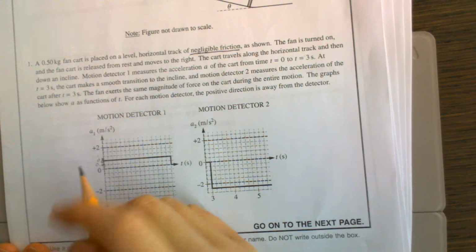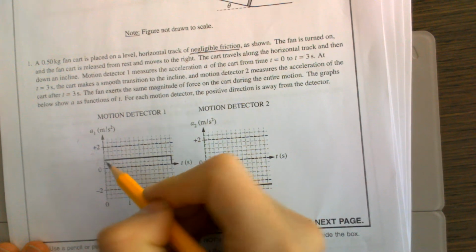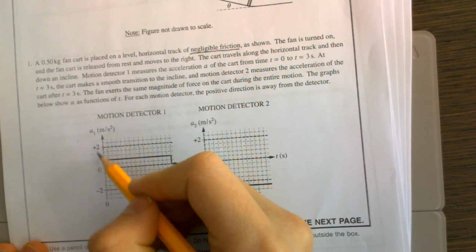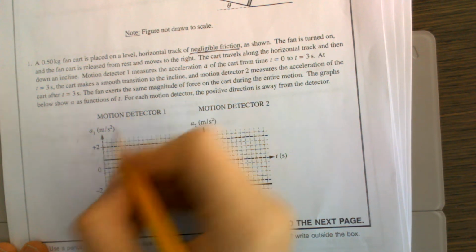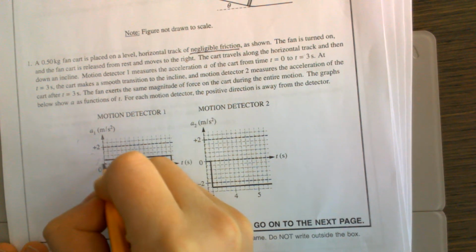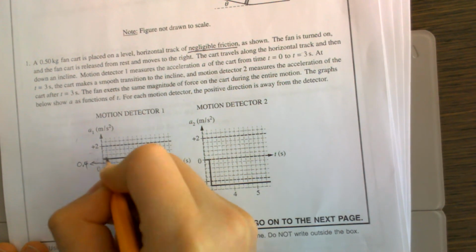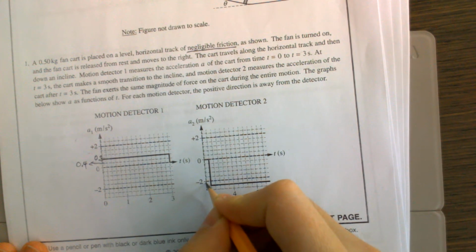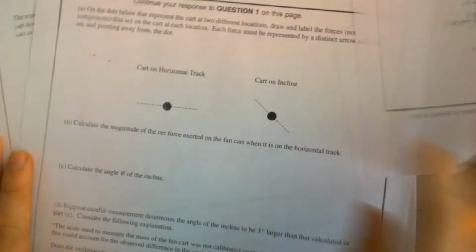As we know, we have 1, 2, 3, 4, 5 boxes from 0 to 2, which means each box is 2 divided by 5, which is 0.4. So this line should be 2 boxes, which is 0.8. And this line here is 1 box down, so it's negative 2.4. All right, let's take a look at the question.